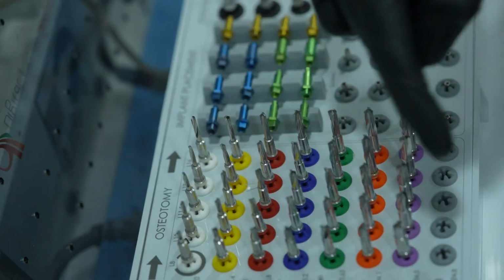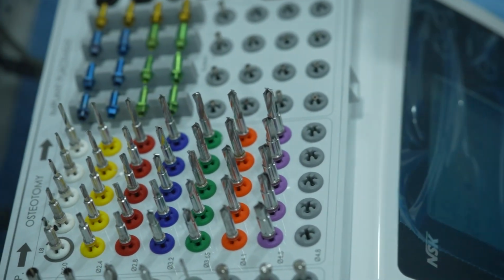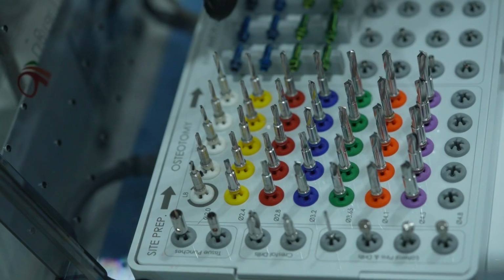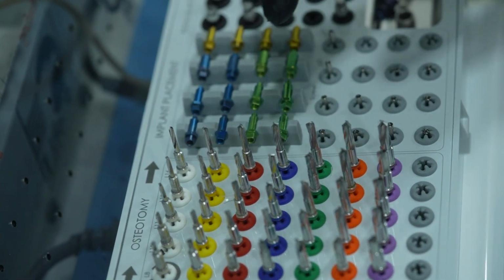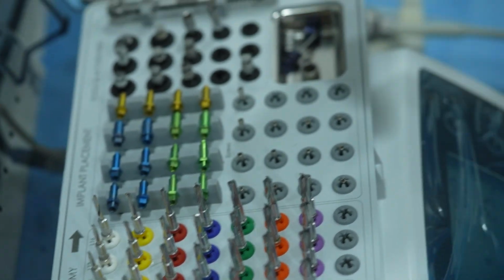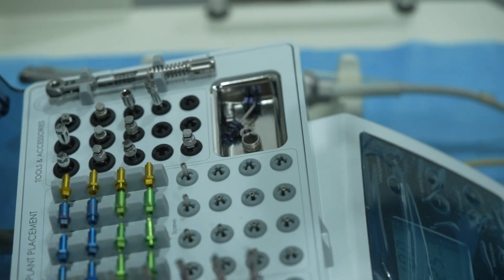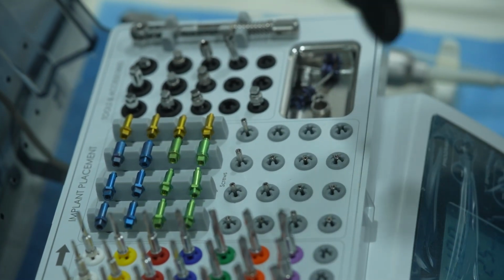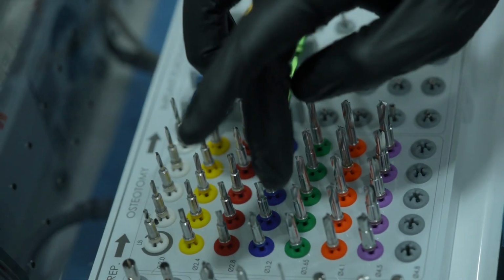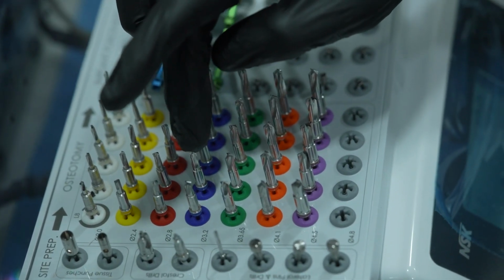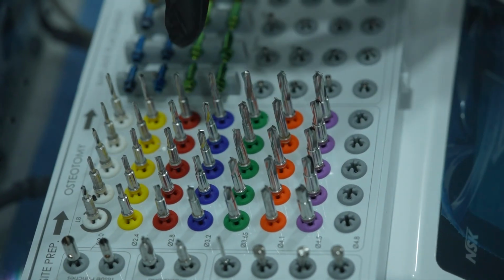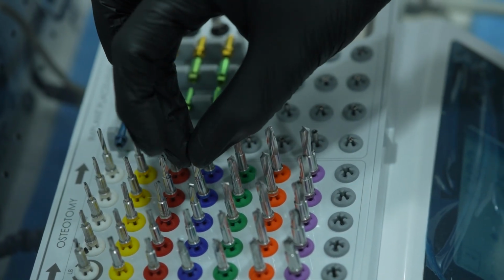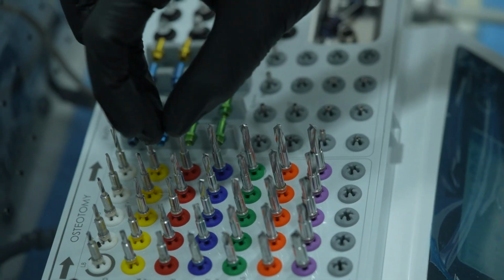You will see that there are more drills than the required surgical kits. Why? Because each diameter has a length specific drill. We are supposed to place an implant of 3.3 by 13. There is limited ridge, so we will use 3.3 by 13. Ideally we are supposed to use up to here, but since it is an active system, I will use one diameter less.